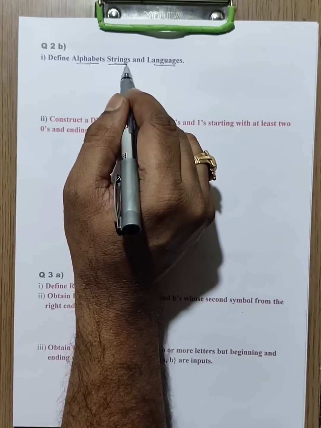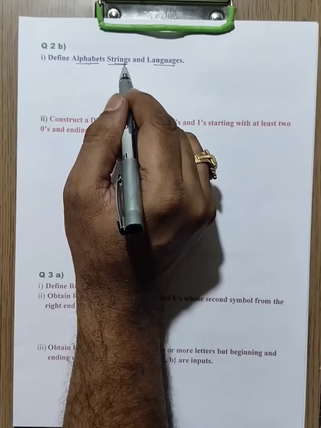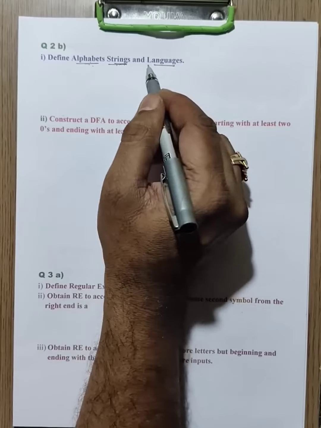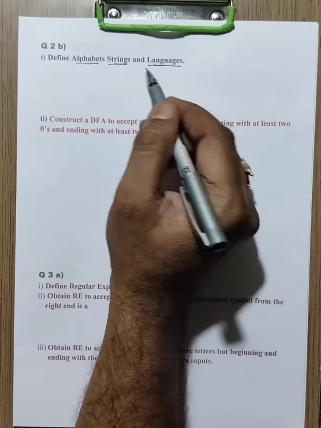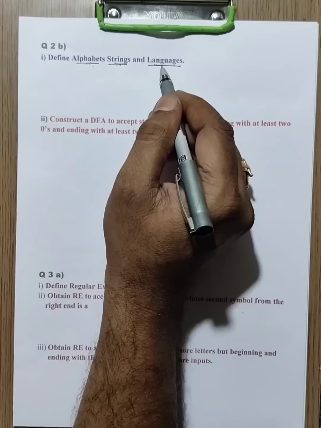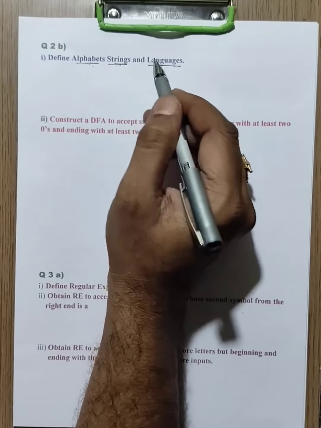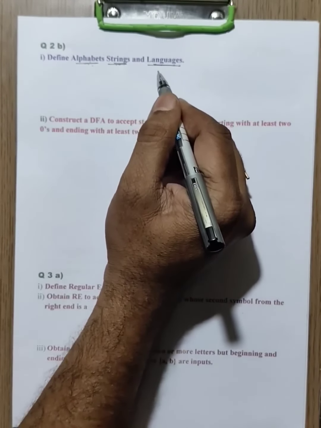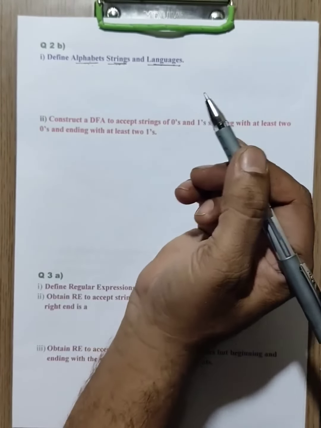A string is a sequence of symbols. Those symbols may be alphabets or digits, each called a string. And what is language? Language is a set of strings.